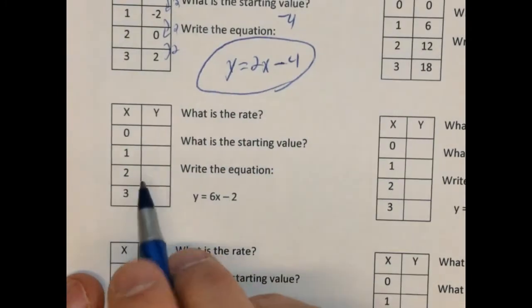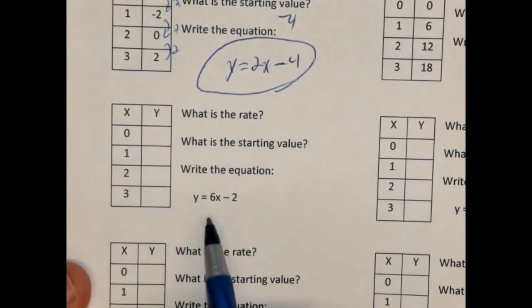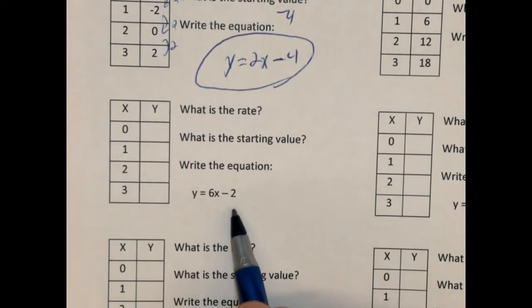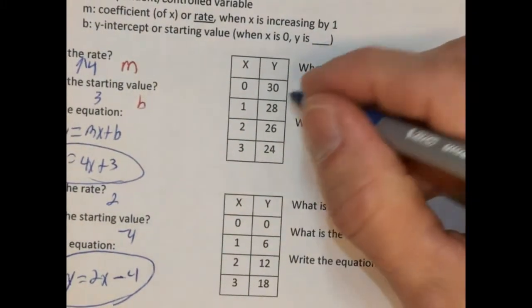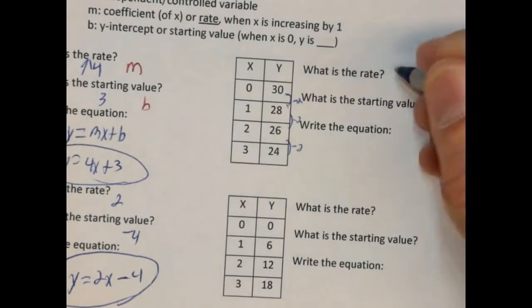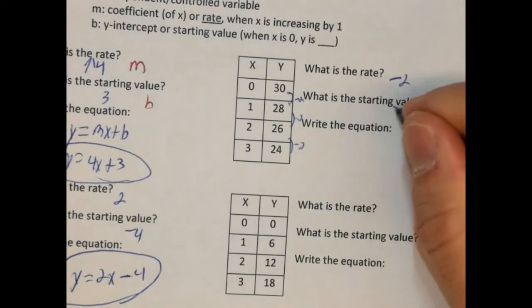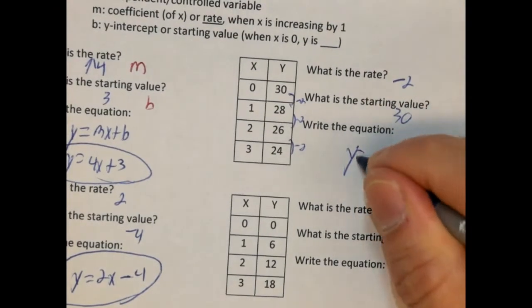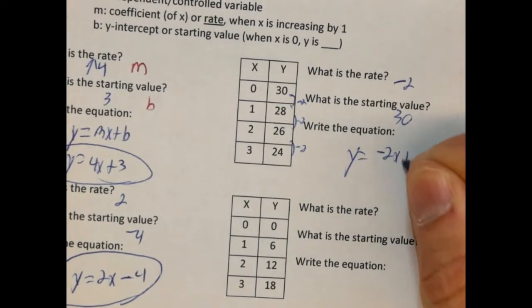What is the rate? We don't know what the rate is. Oh, we're starting with the equation. That's interesting. Okay, actually, let's do these anyway. Let's do the whole thing. What's the rate? It's going down by 2, down by 2, down by 2. So the rate is negative 2. Starting value is 30. So y equals negative 2x plus 30.